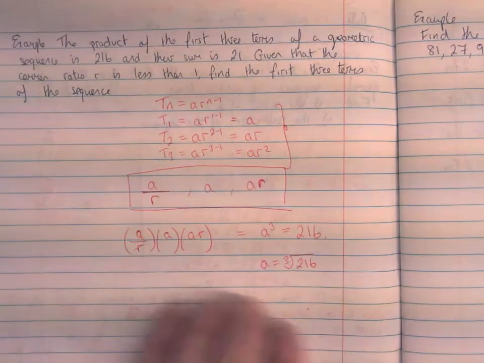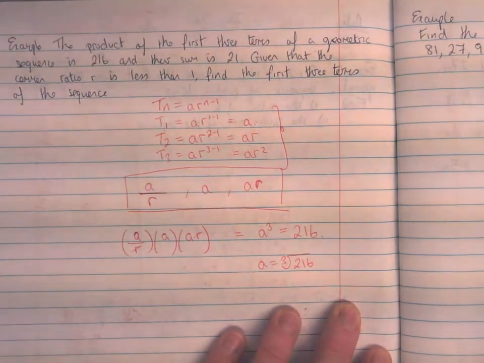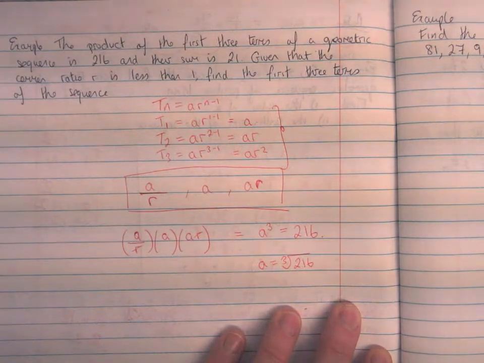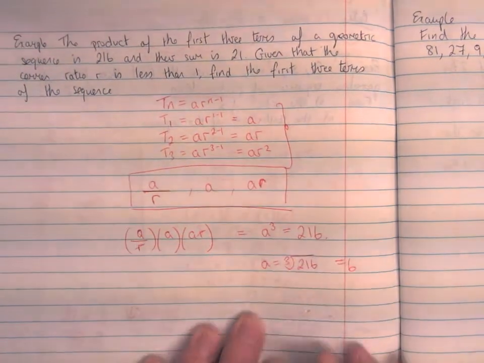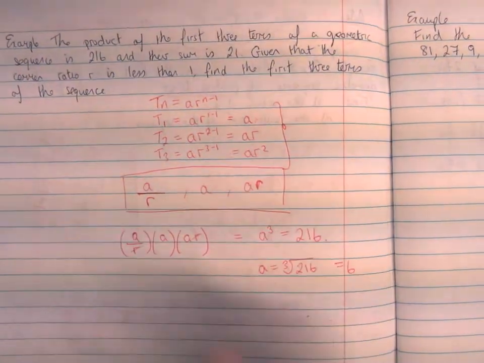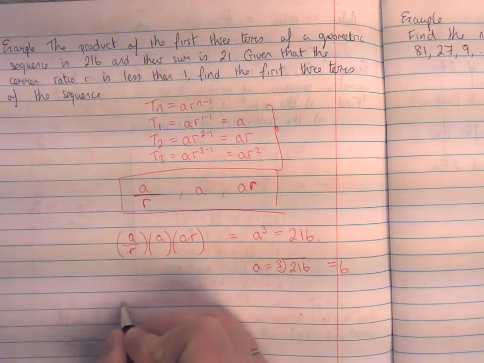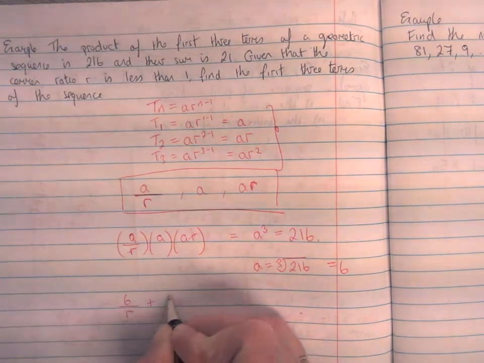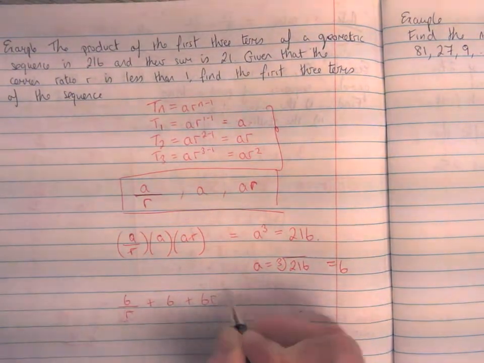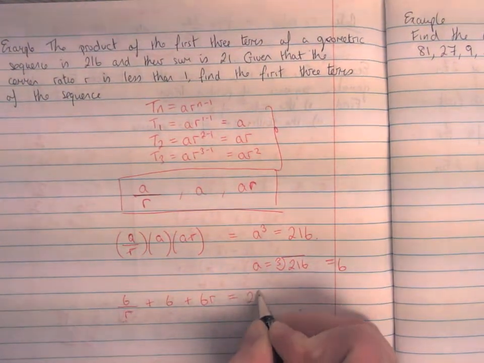Otherwise we end up with a's and r's everywhere, and it's awkward. So that's 6. So a is 6. And then it says the sum of them is 21. So now we know the a. So 6 over r plus 6 plus 6 times r is equal to 21.